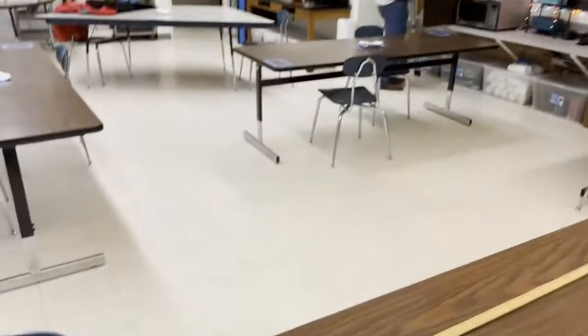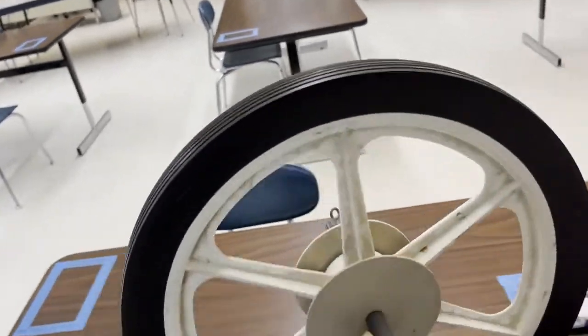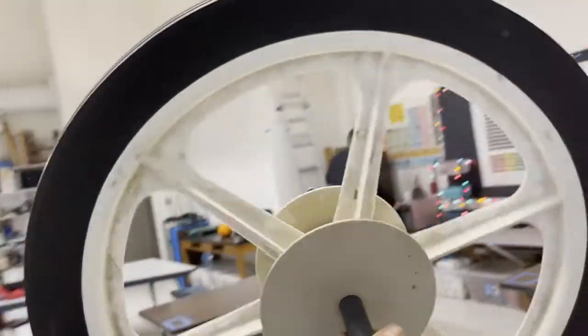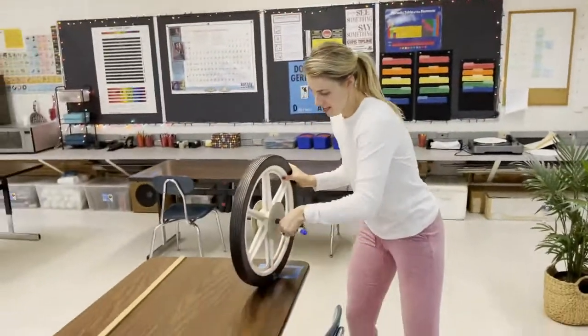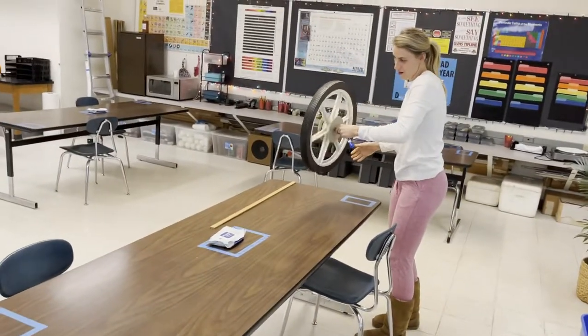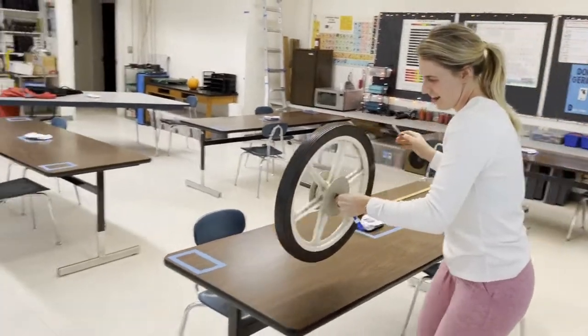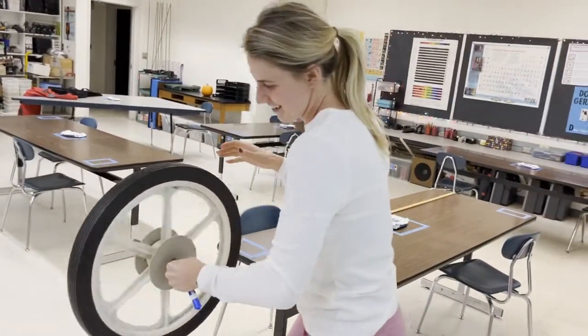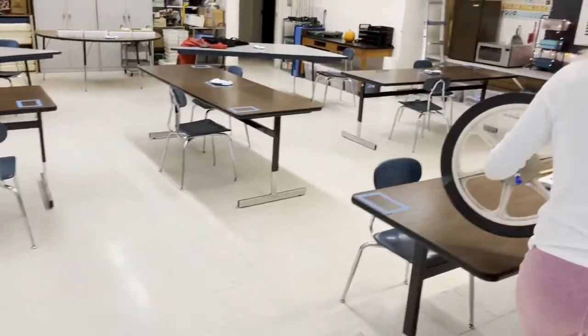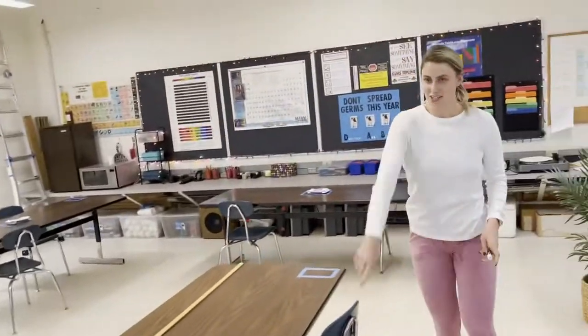So as it rolls, it goes around. It goes around 1, 2, 3, 4, 0.7. 4.7. So as you can imagine, 10 meters is a long way to go. It's going to go around a couple times.